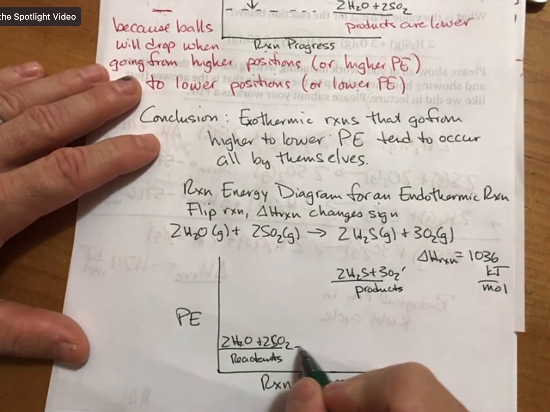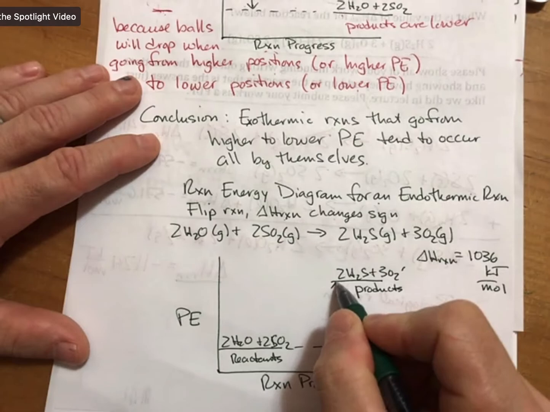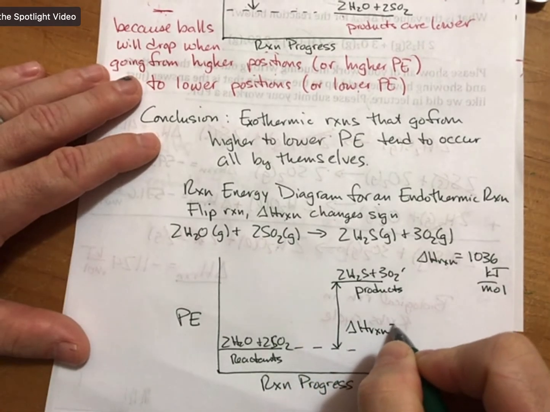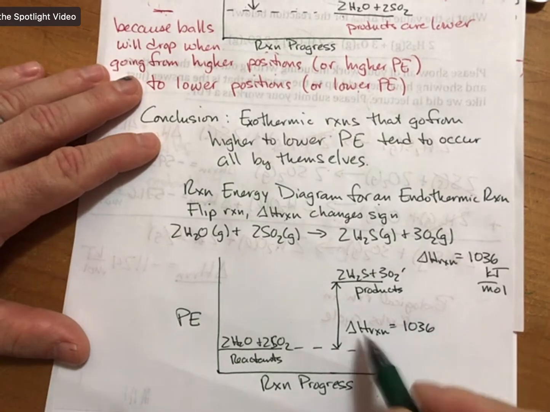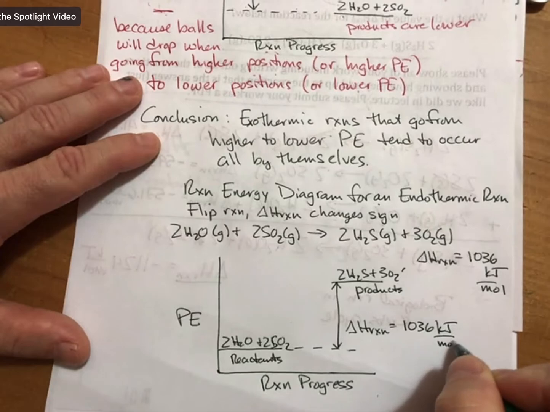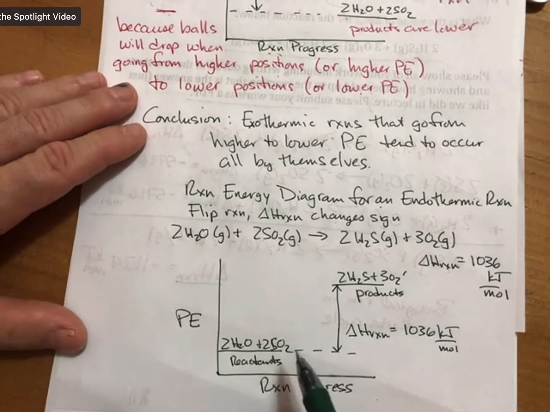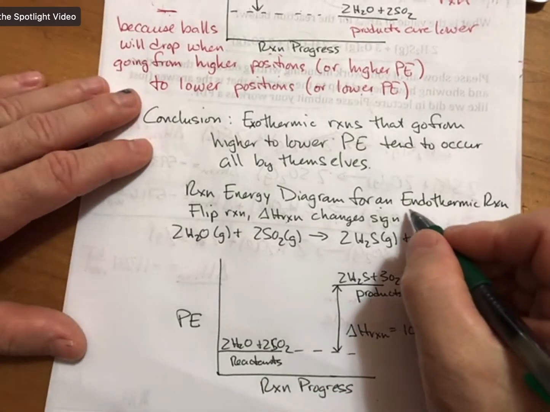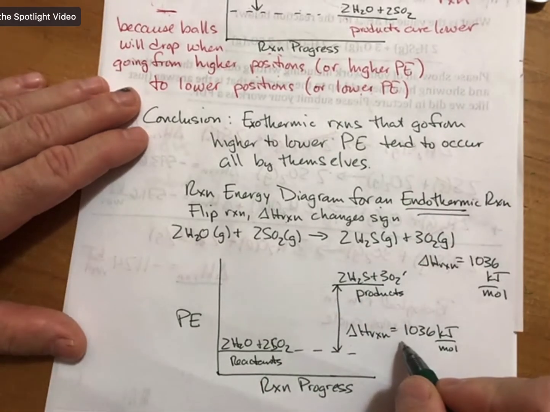So when we do the delta H reaction, our products are now at a higher potential energy. What we would say about this process is, first off, this is endothermic because delta H is positive.